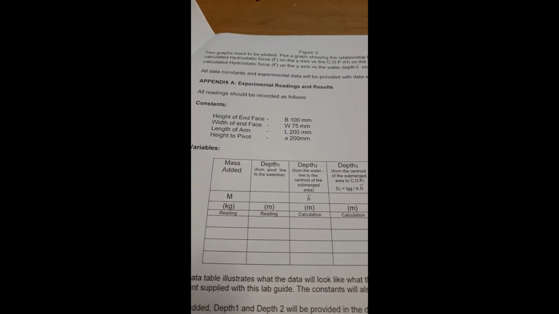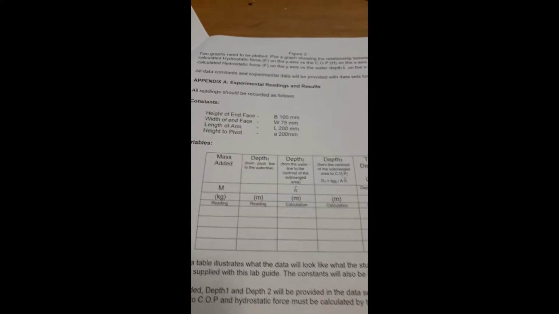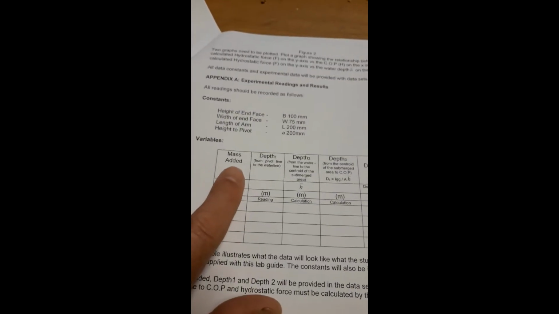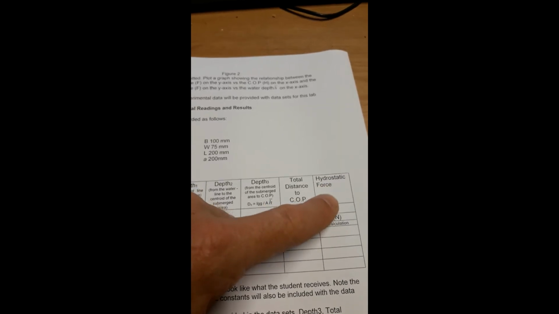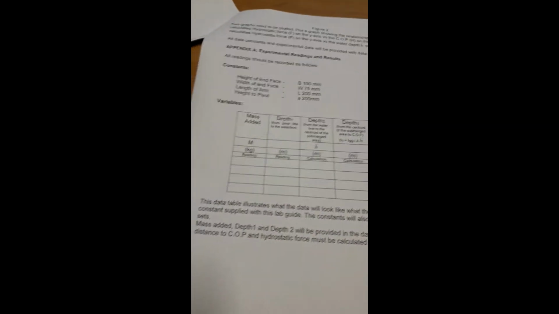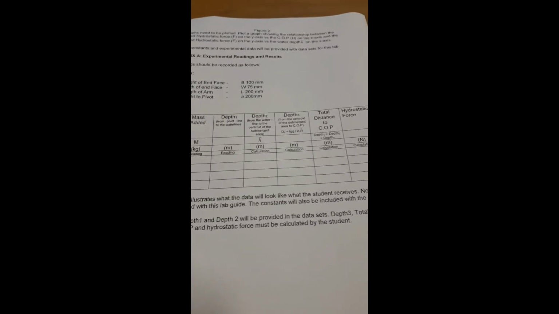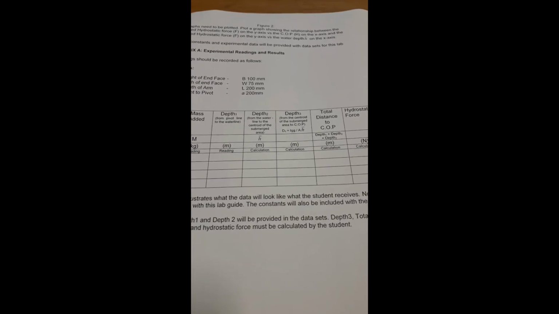And in your appendix, there again is a data table showing you the data that you will receive for this lab. First column, mass added, depth 1, depth 2, depth 3, total distance to center of pressure, and the calculated hydrostatic force. And at the bottom, it explains the data you will receive and which data you need to calculate to be able to complete this lab.